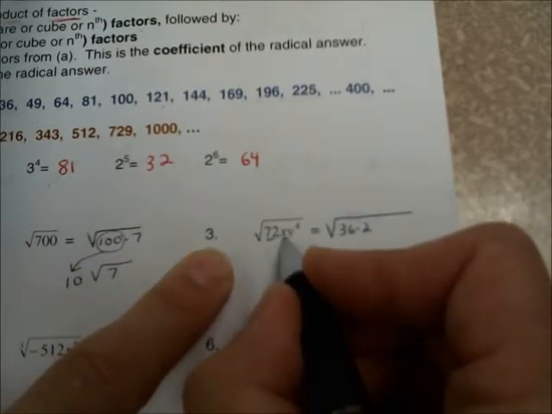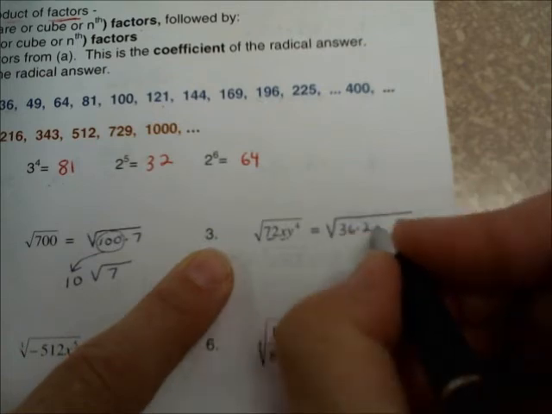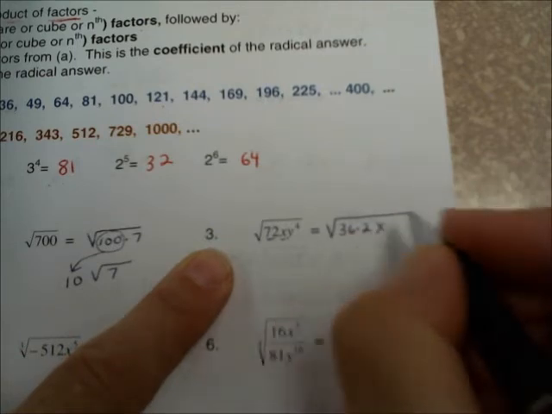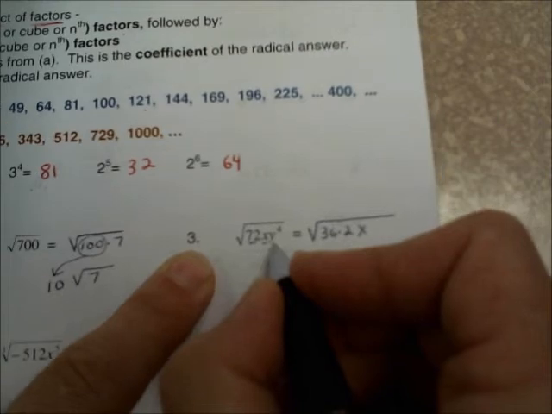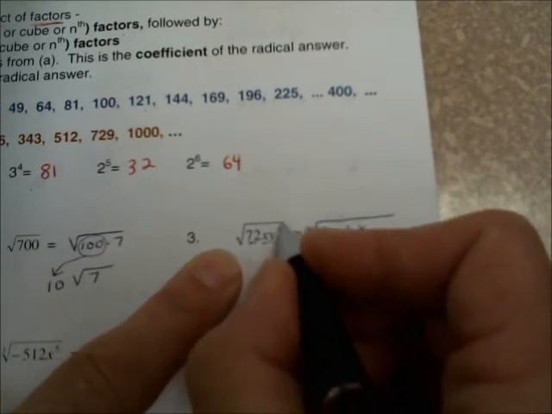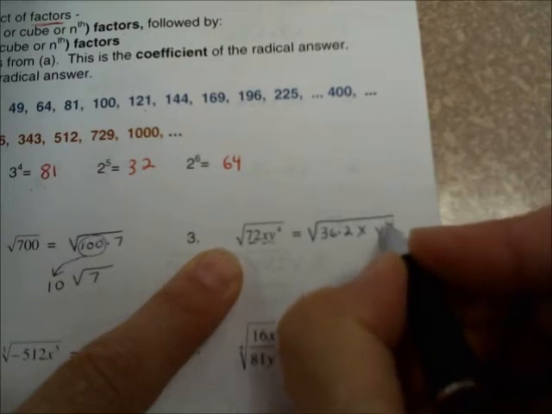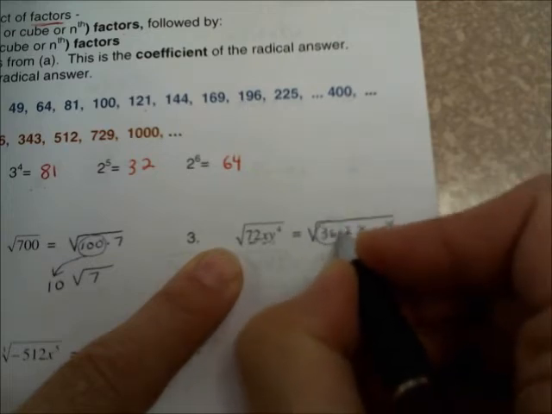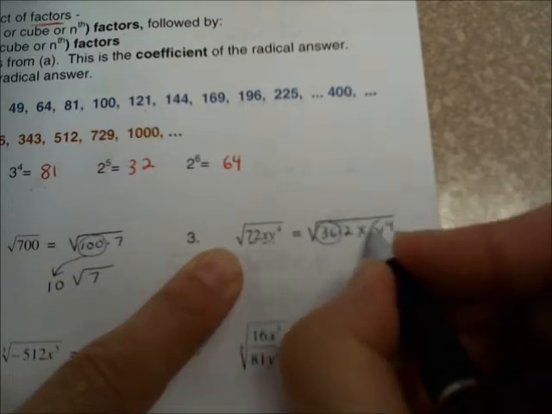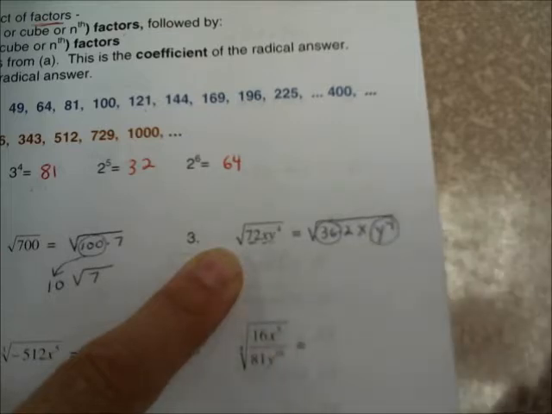The next thing we come to is an x. X is not a perfect square, so we're just going to put it as an x. Y to the 4th. Anytime you have an exponent that's even, that's a perfect square. So we're going to just leave that as y to the 4th. We're going to circle the 36 because that's a perfect square. We're going to circle y to the 4th because that's a perfect square.